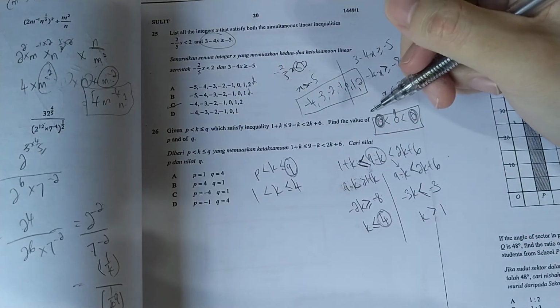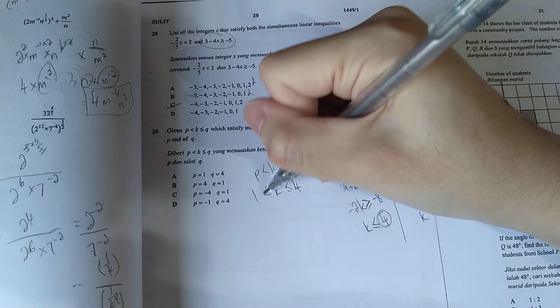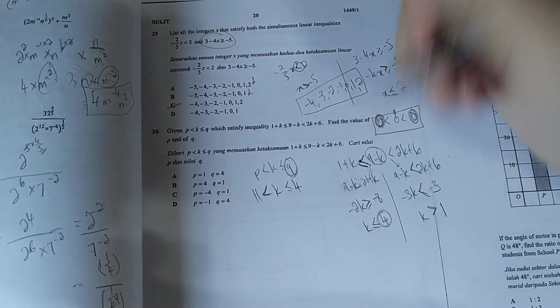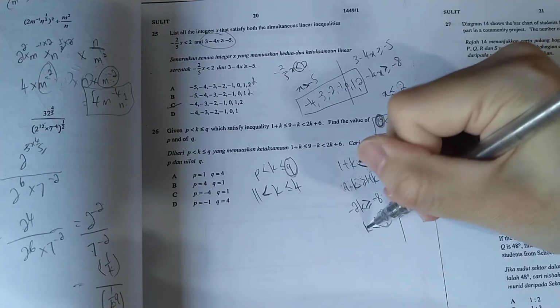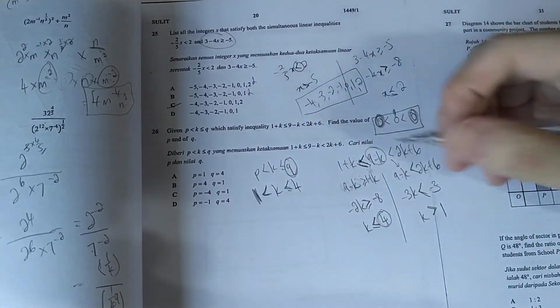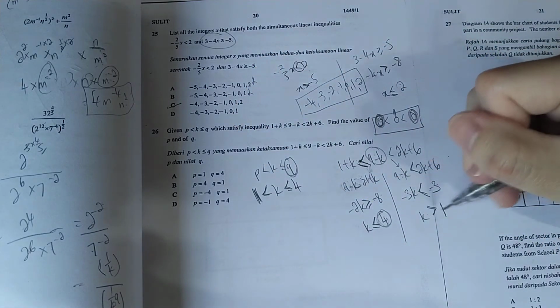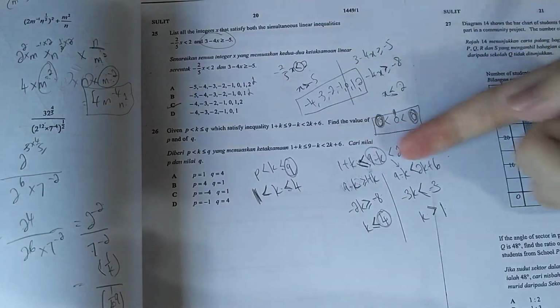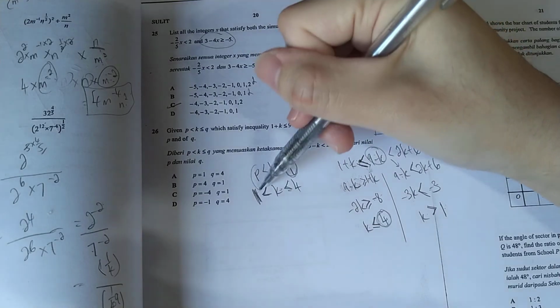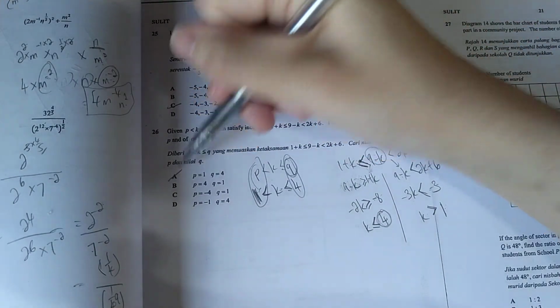So here is 1. Maybe you say, isn't this smaller? Look carefully. The arrow is pointing towards 1. The arrow is pointing from 4 to K. So everything I write is correct. This is from K pointing to 1. If you look from this direction it is K to 1. So this is the answer. P is 1, Q is 4. So the answer is A.